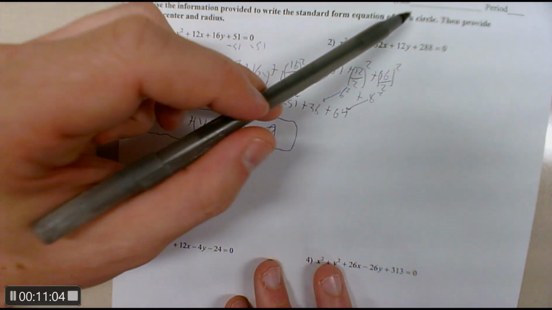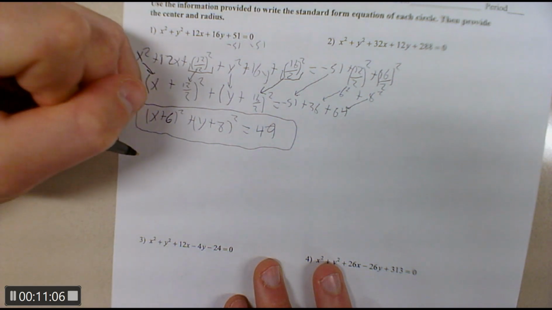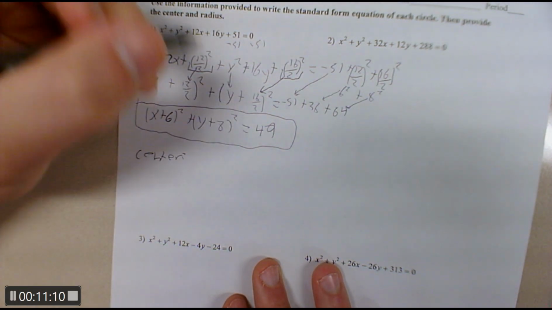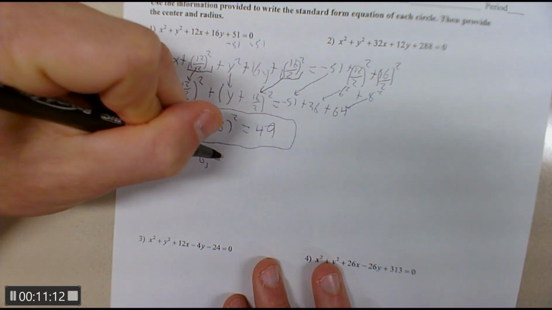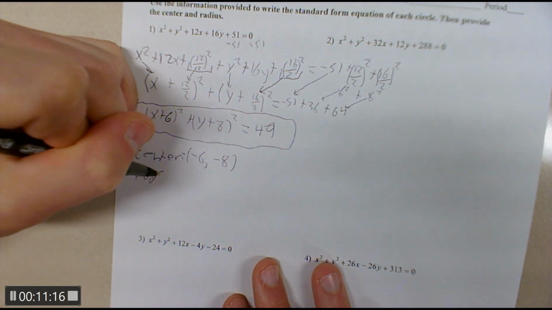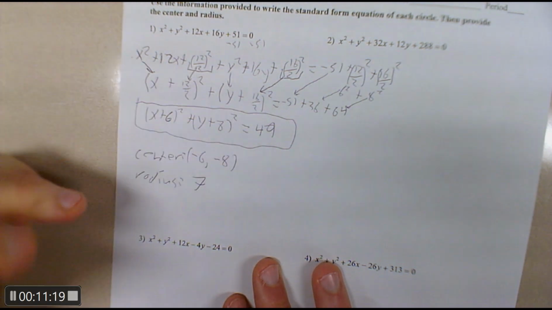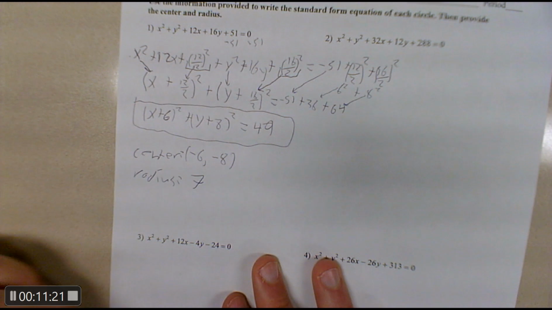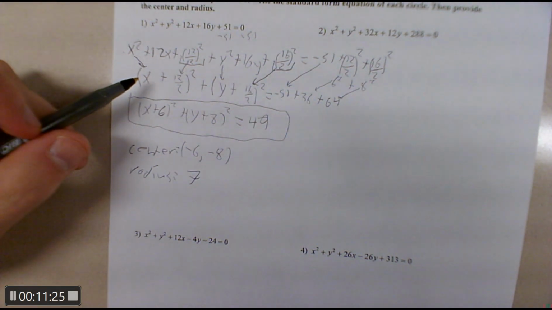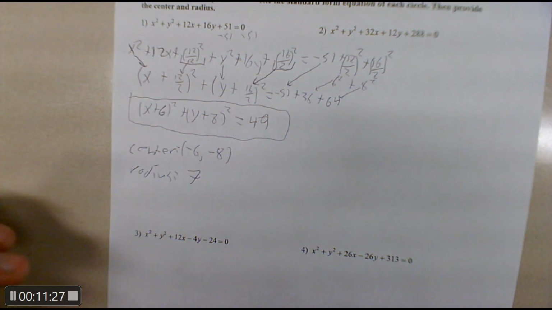Look at the rest of the problem. It asks for the center and the radius. The center is going to be negative 6, negative 8. We know how to do that from before. And our radius is going to be 7. And that's all we're doing with this. Okay, so we're just completing the square and then simplifying.